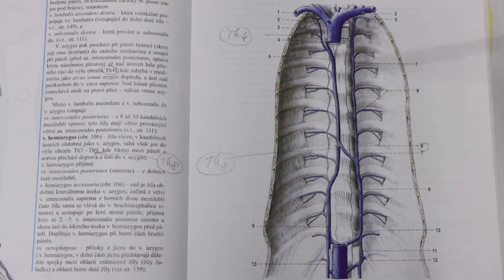Here we have the cranial part above the level of T8, or T7 or T9. It's the accessory hemiazygos vein.